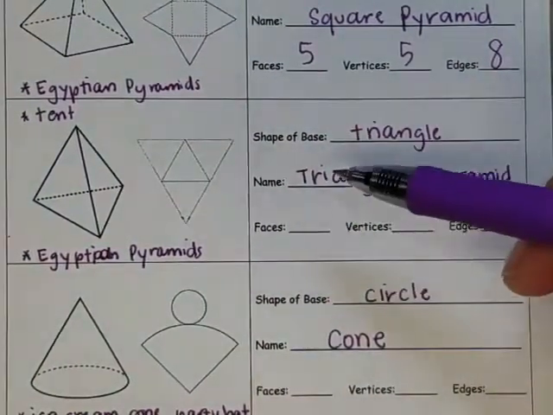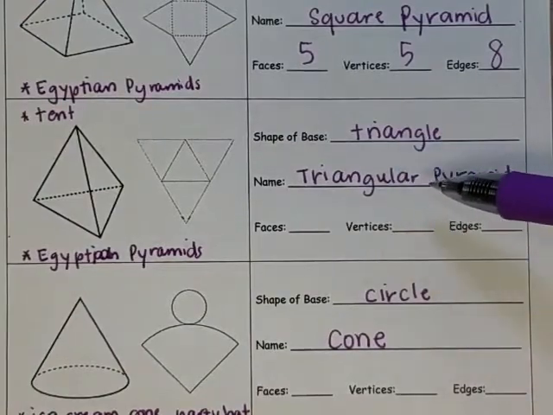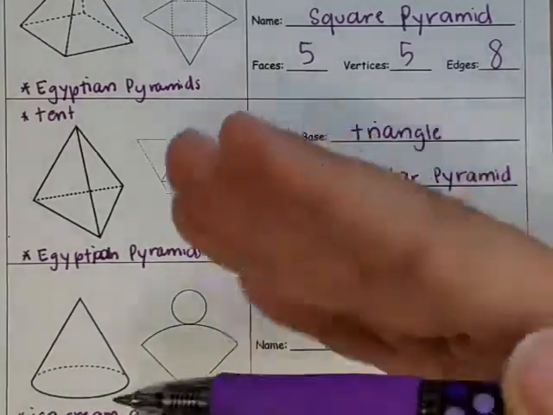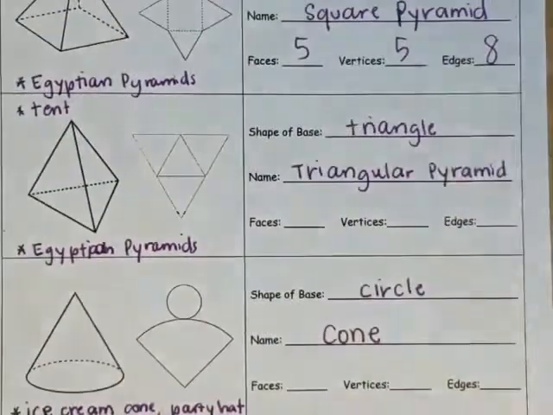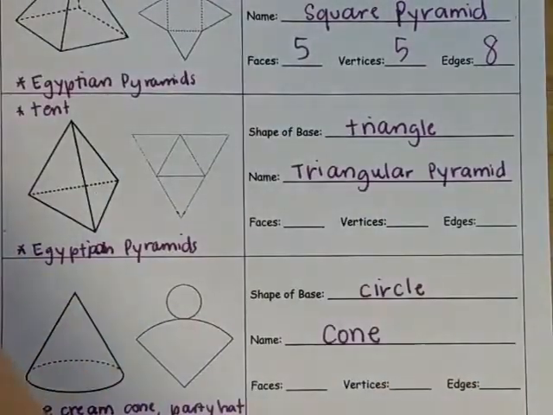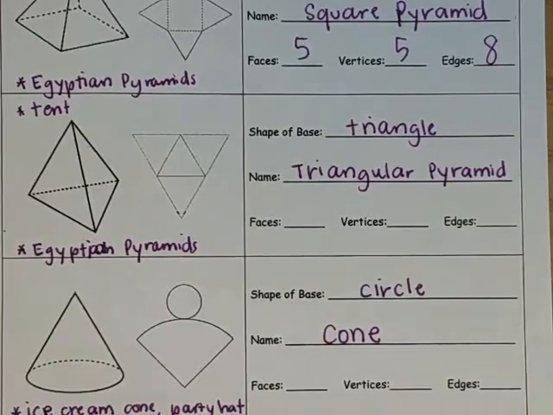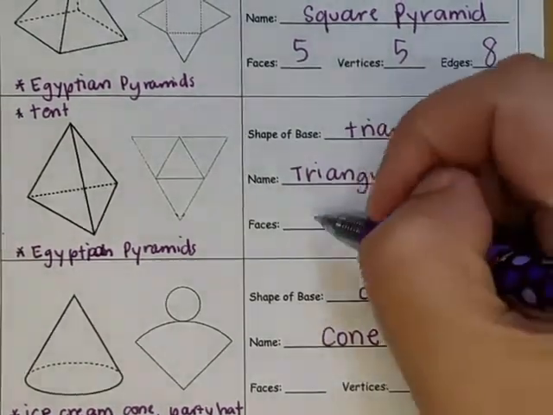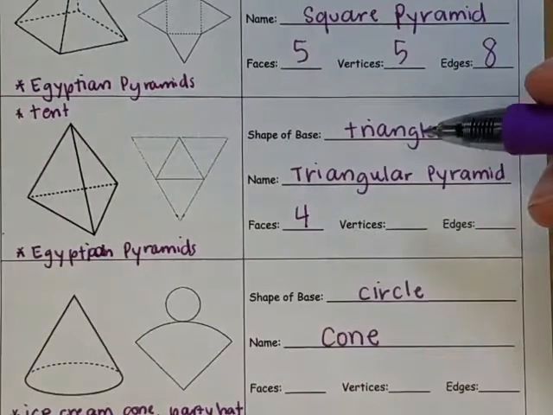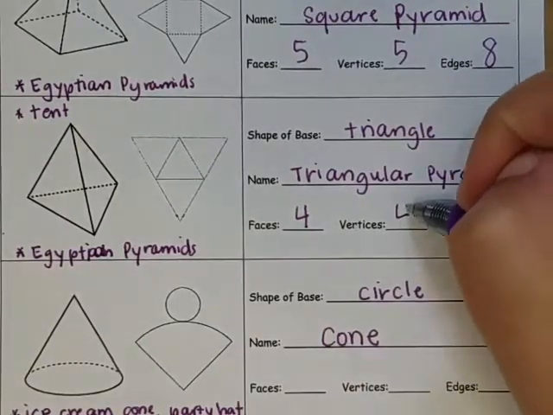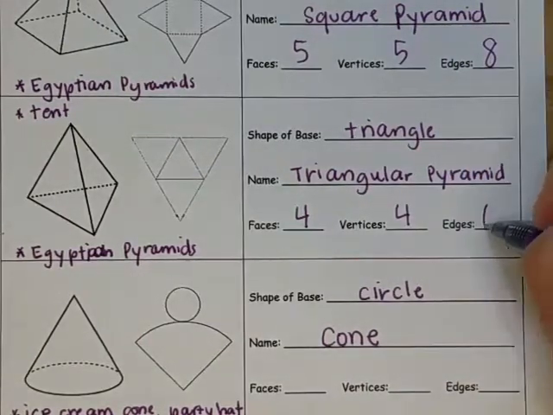Then we've got a similar shape, but this is a triangular pyramid because it's still a pyramid that comes to a point, but its base shape is a triangle. On a triangular pyramid, we've got 4 faces, 4 vertices, and 6 edges.